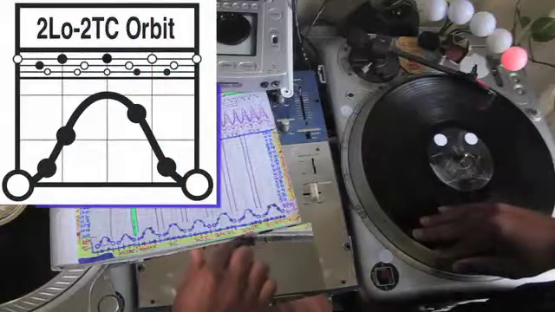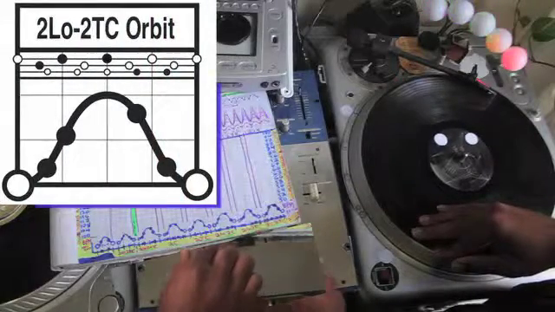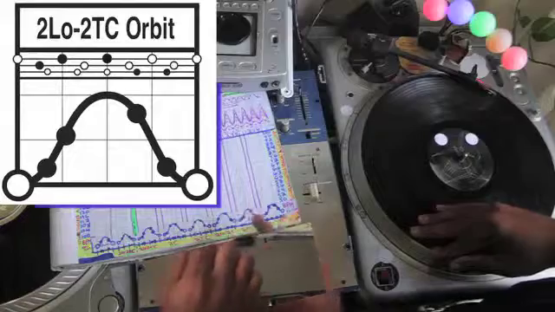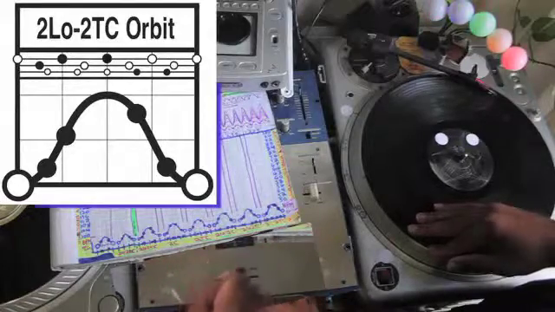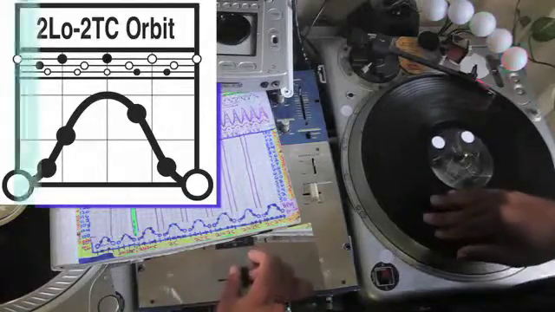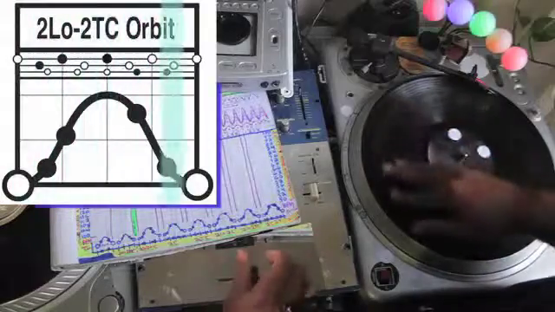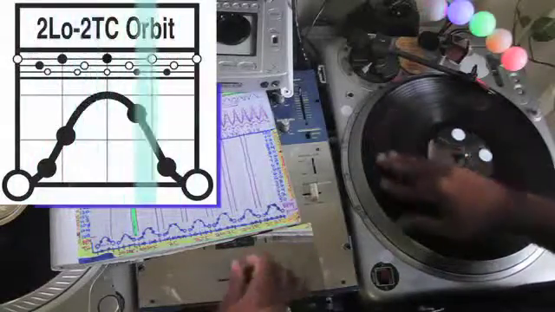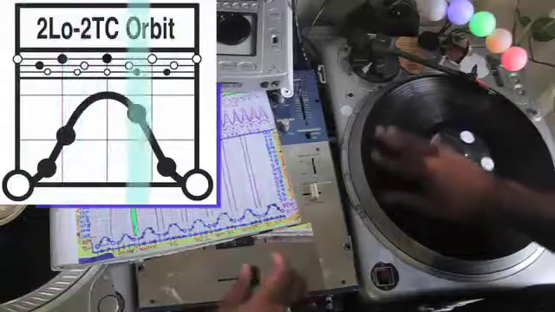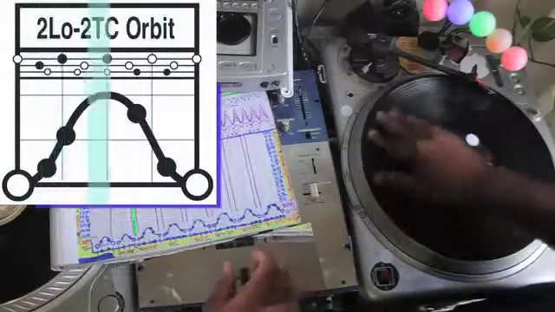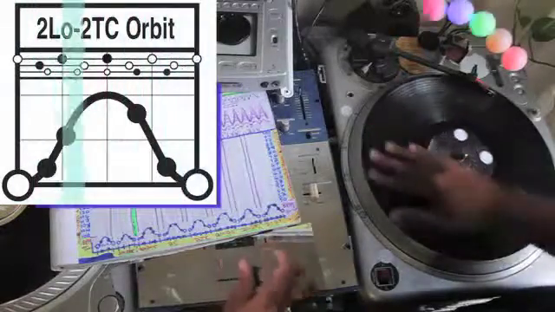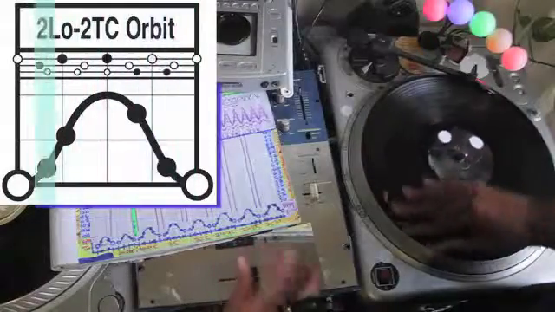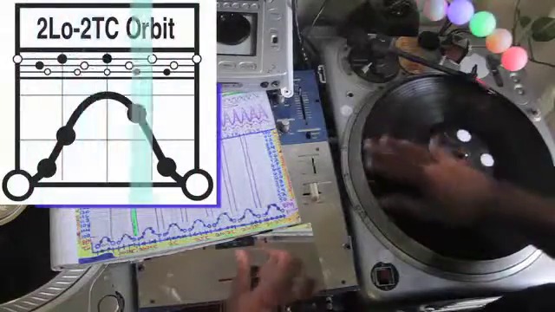Now we're going to do this one, the 2 low to 2 triplet clicks. So that's going to go wata da wata da wata da wata da wata da wata da. All right, so.